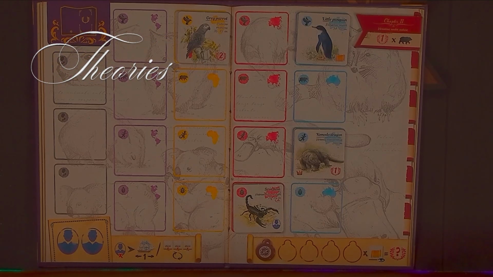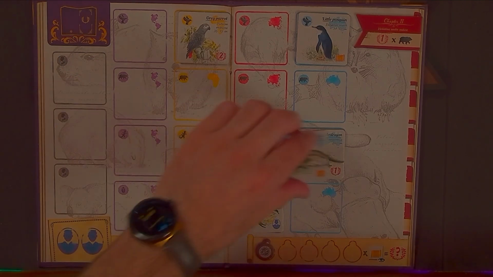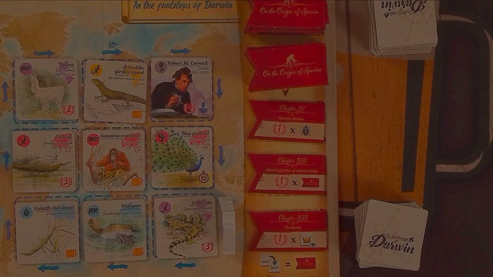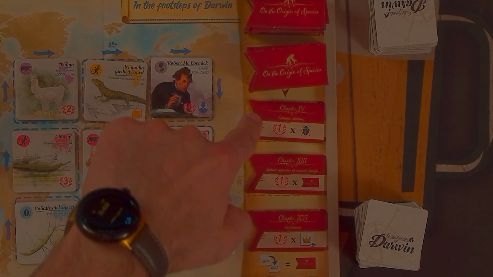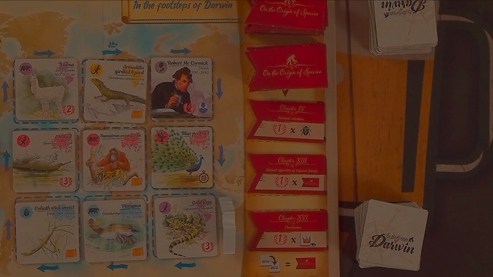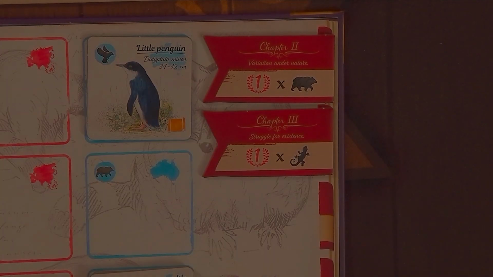When you study an animal from the same ecosystem and class as one you've already placed in your notebook, the new tile covers the original. Once you've claimed the new animal's reward, you will also claim a theory tile from the 3 on display or from the top of one of the draw piles. Place this theory in an empty space of your notebook.